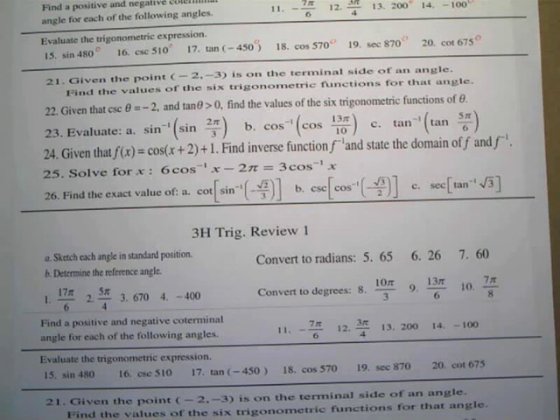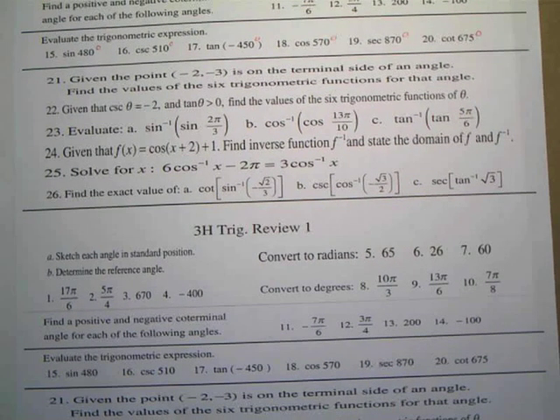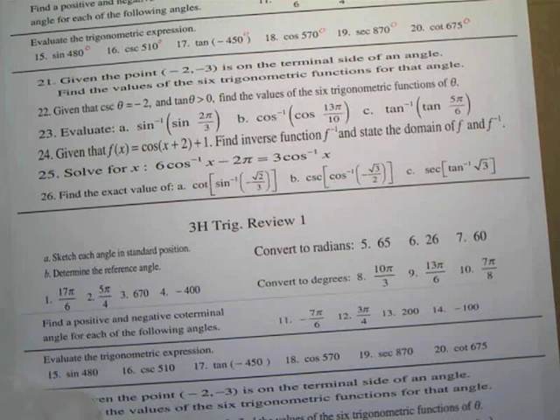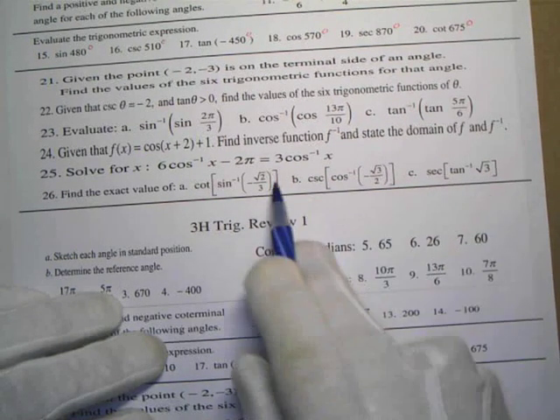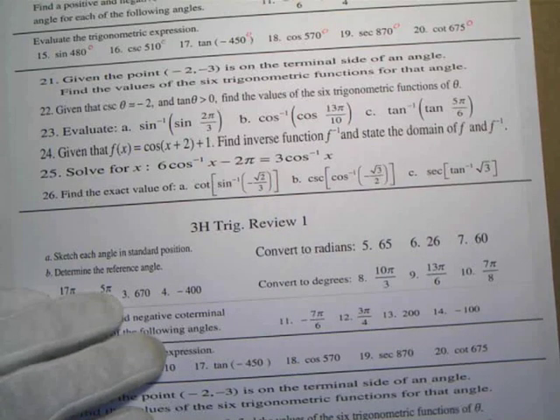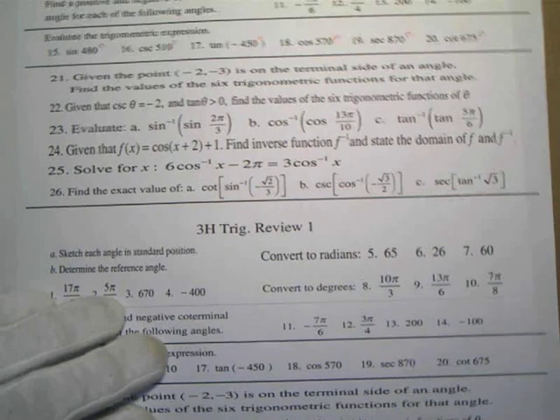So the best way to do it is draw them out. Some of these look like they could be exact values, but I don't know about that one. So just draw them all out. That's the easiest way. So number 26, A. Let's get this down so we can see it.